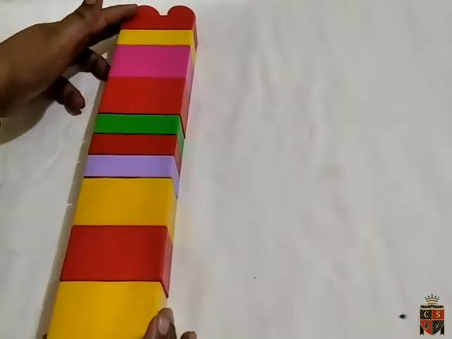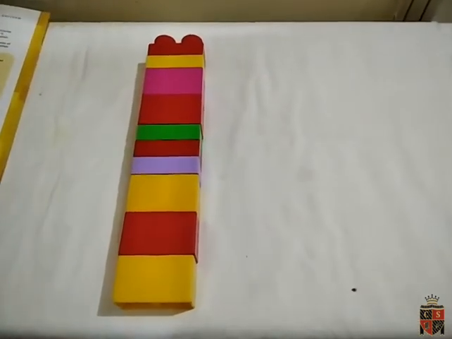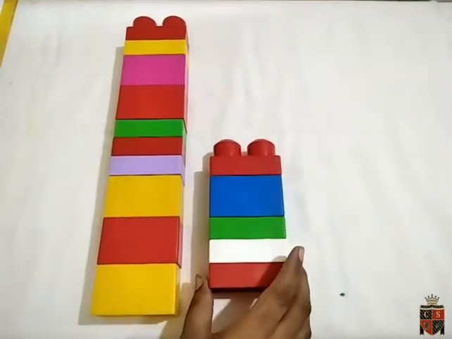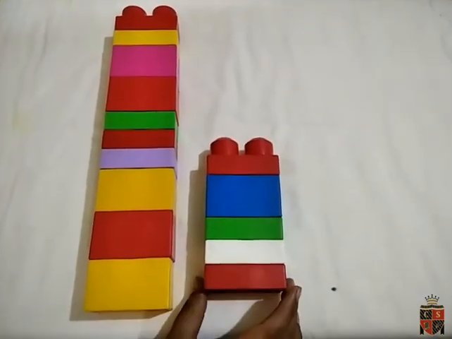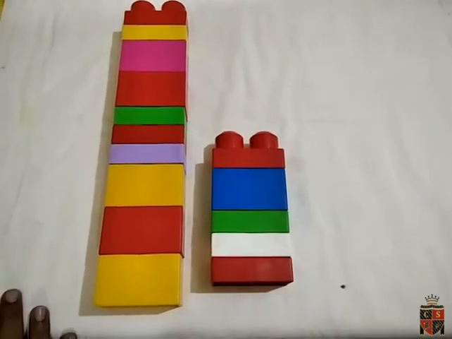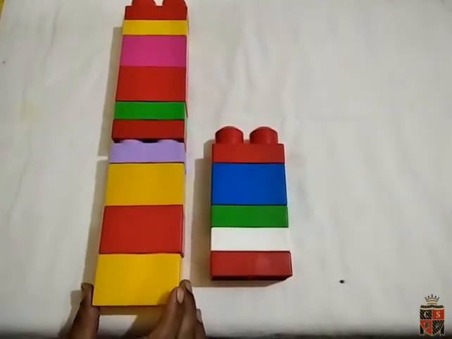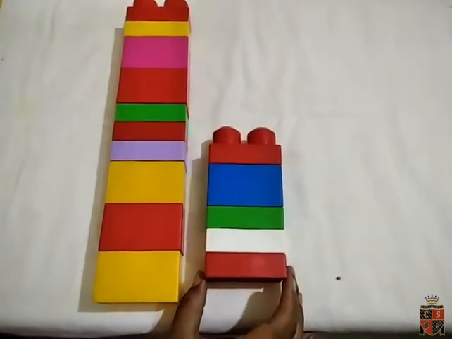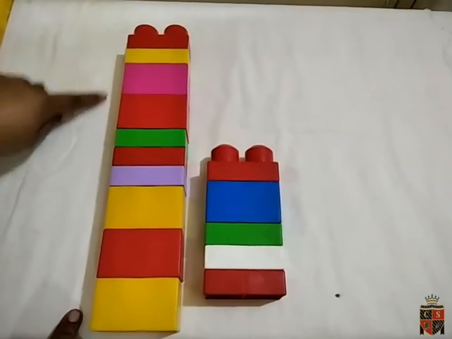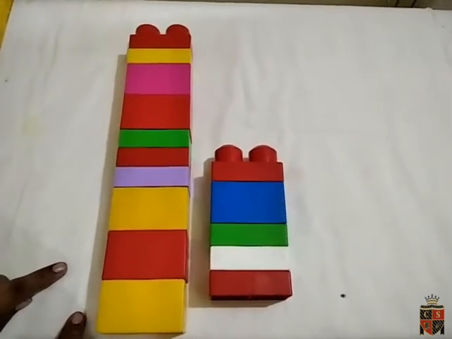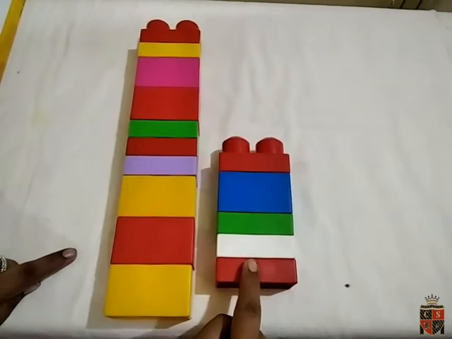Okay, lastly I have one more object of tall and short. I have two block rods here. You can see that there is a difference in their sizes. This block rod looks tall compared to this block rod.